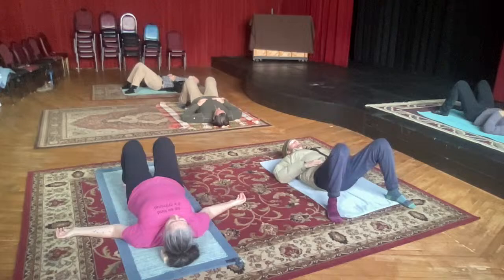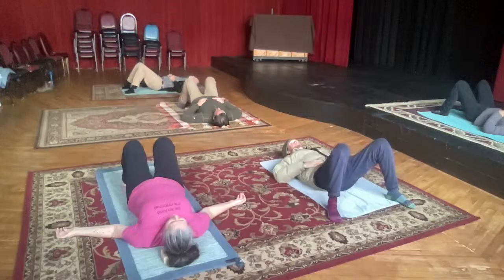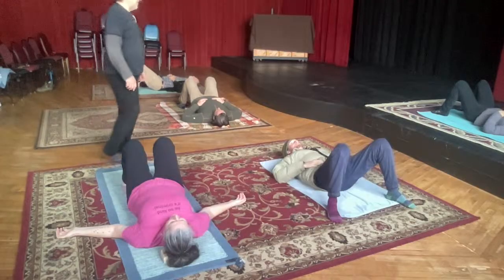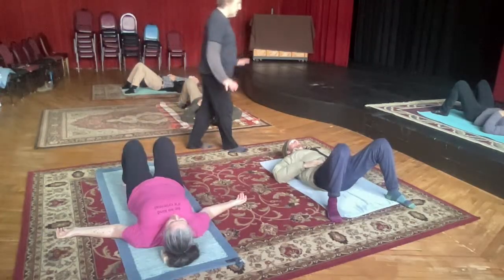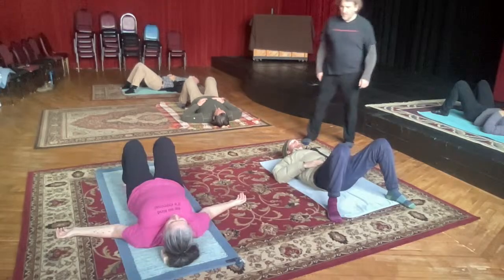So it may be as interesting to see what habits of mind you bring to the body as much as habits of muscular tension. So just give me a wag of the finger if I come to do some hands-on and you're not feeling it. Just let me know.